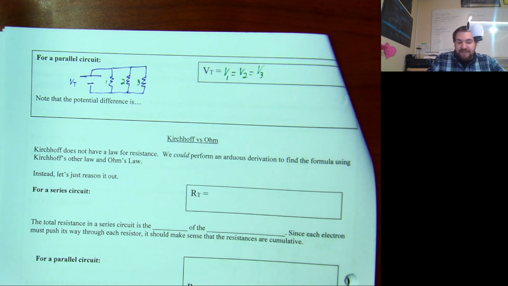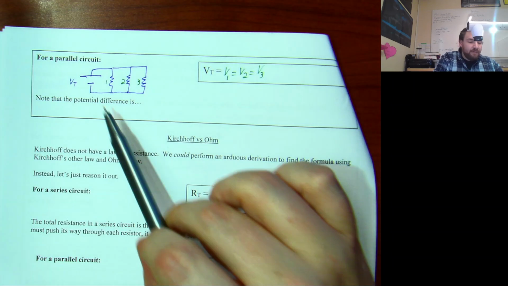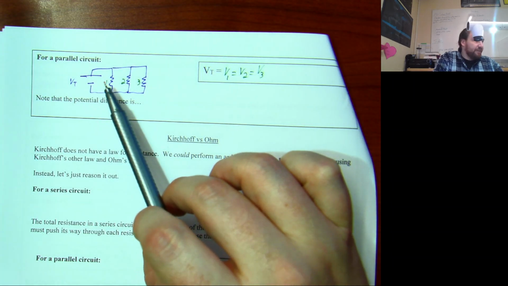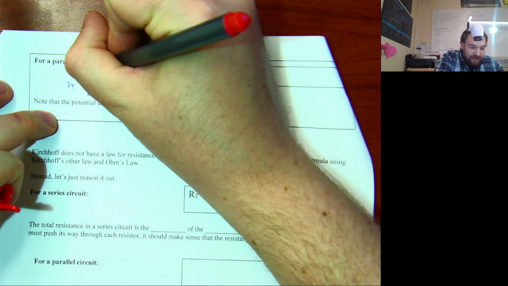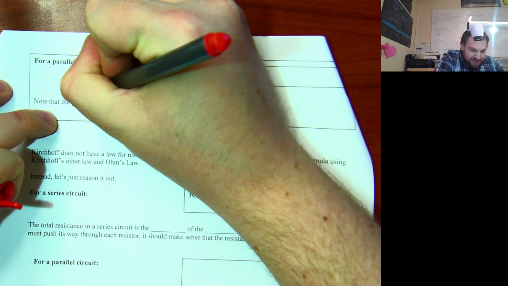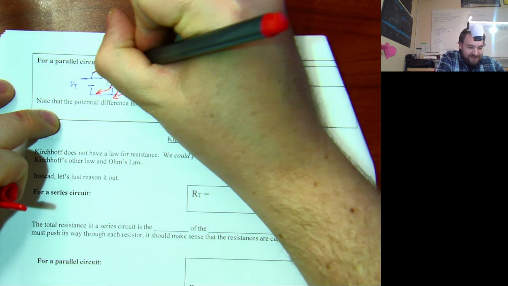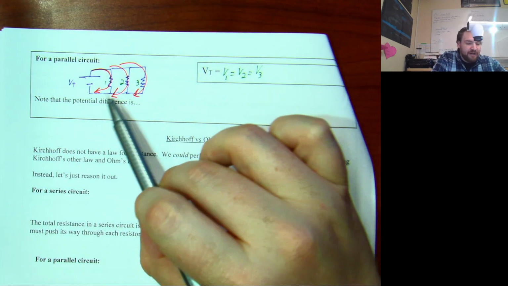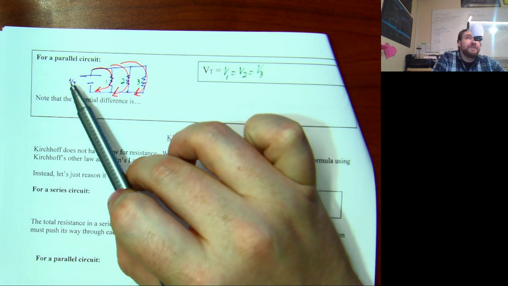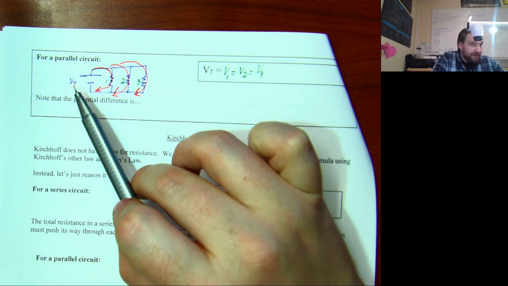Because you can view these things as being independent of each other. So this is one small circuit. This is another circuit. This is another circuit. So each one of these three has to use up what's provided by the battery at the beginning.